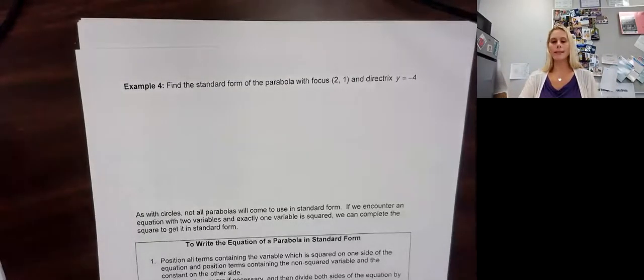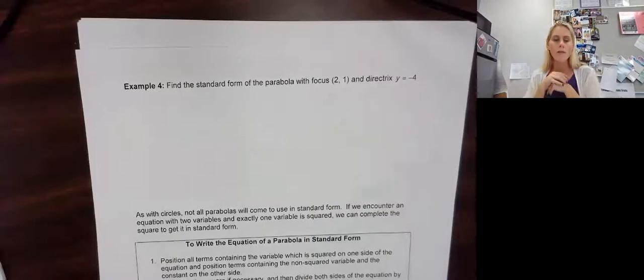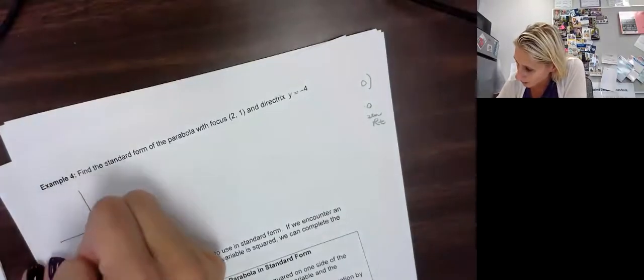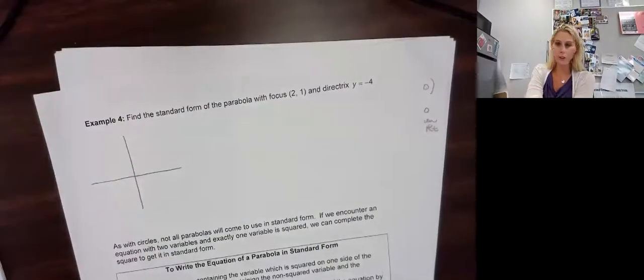What happens now? Find the standard form of the parabola with focus (2, 1) and directrix of y equals -4. So there's not much information given to me. The first thing I actually want to do is see what this looks like. So I am going to make a graph and plug in these values, okay?